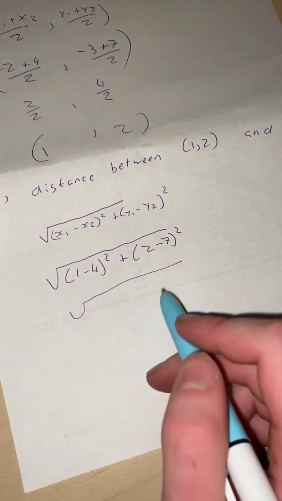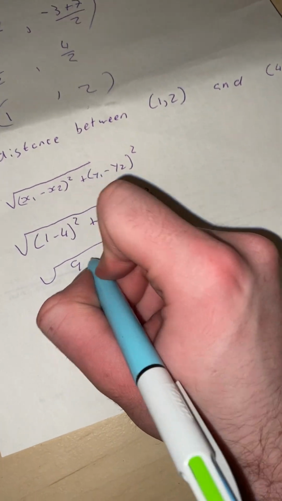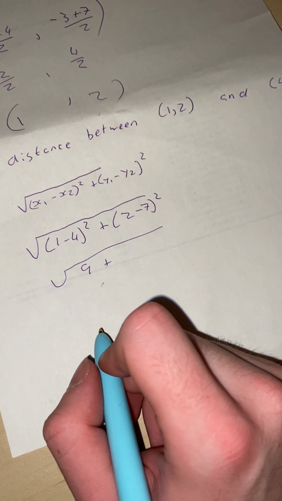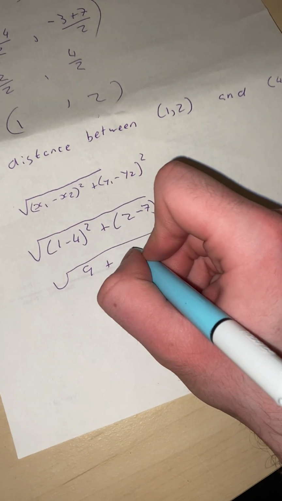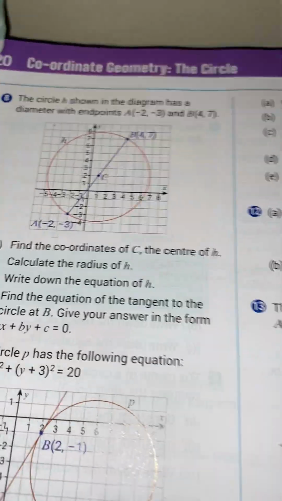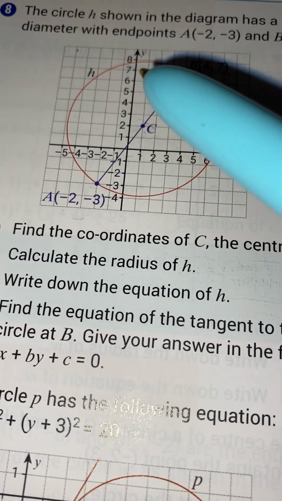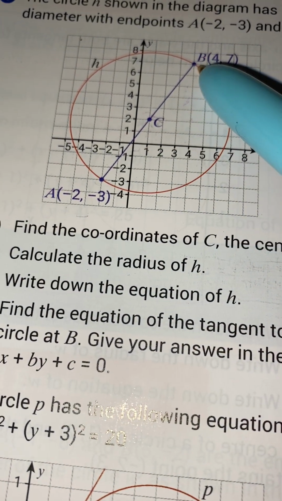So we can type all this into our calculator. I'm just going to do it out. 1 minus 4 is -3, squared is 9. 2 minus 7 is -5, squared is 25. So our answer to that is the square root of 34. So our center of the circle is 1, 2, and the radius of the circle is root 34. Center of the circle was the midpoint between these 2 points on the edge, and the radius was the distance from the middle to the edge.